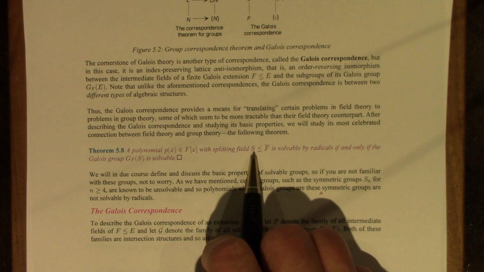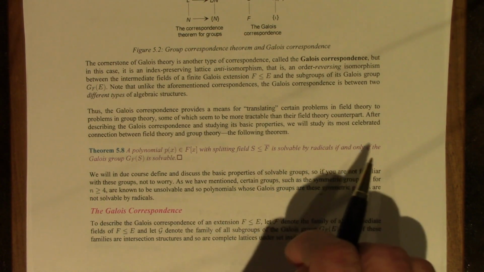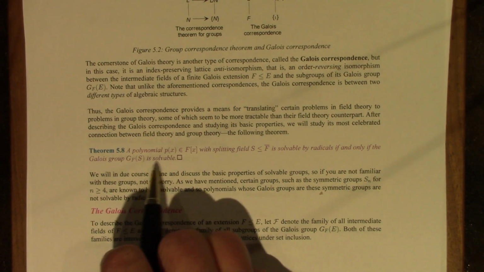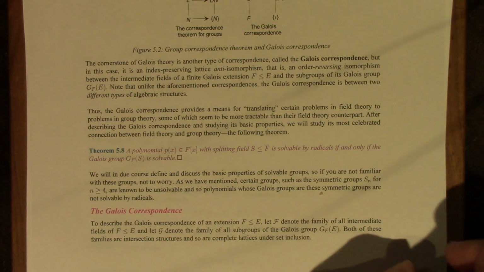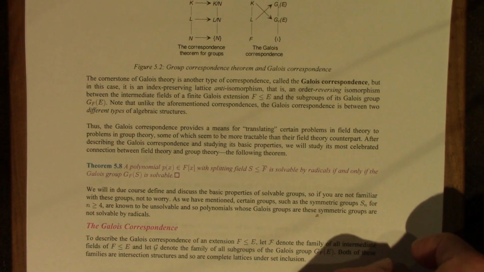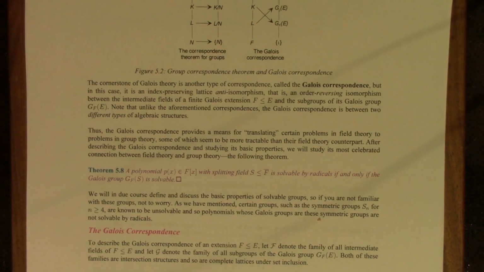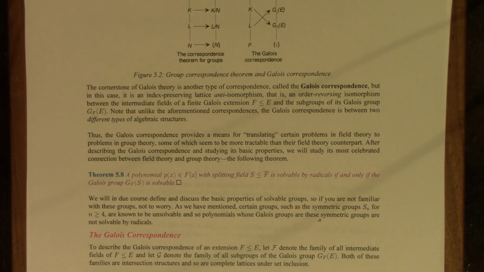In other words, S is contained in a radical tower if and only if the Galois group of S is solvable. It is solvability by radicals that we're really interested in, what we're after, because it is essentially expressible by formula.